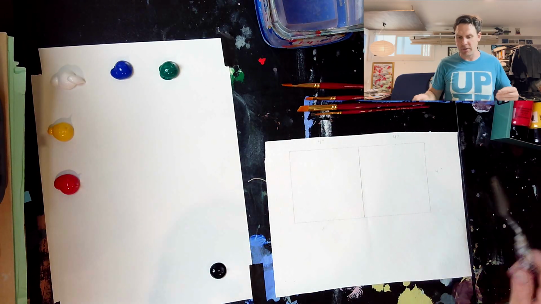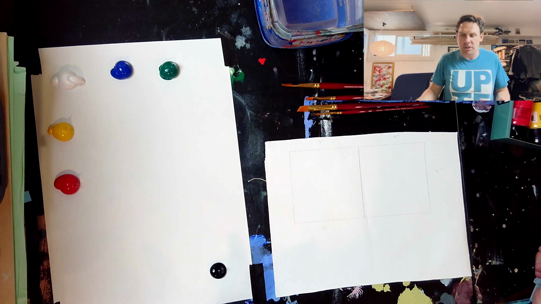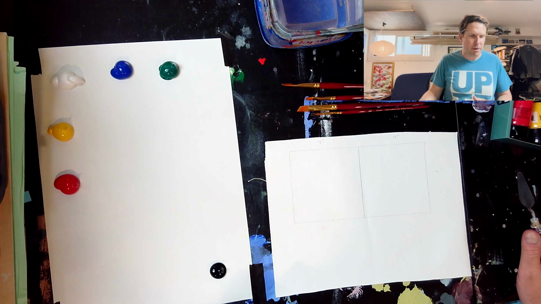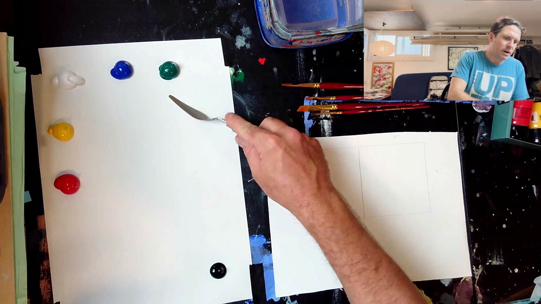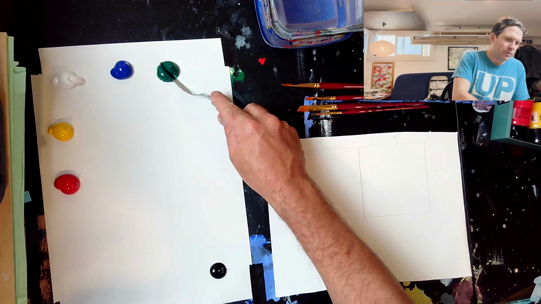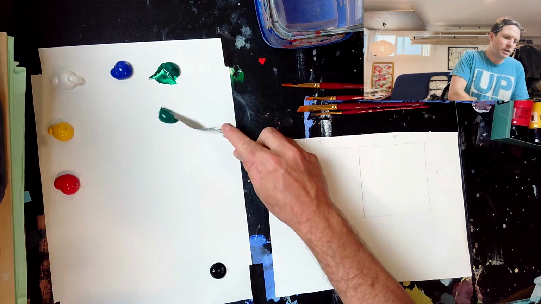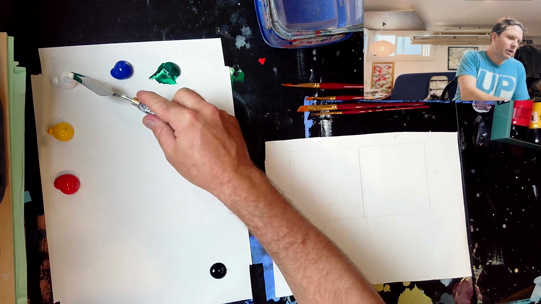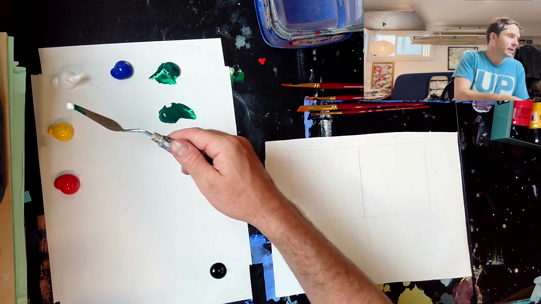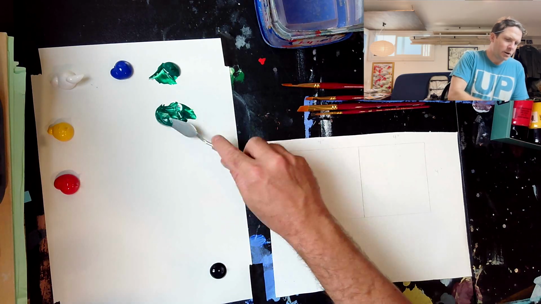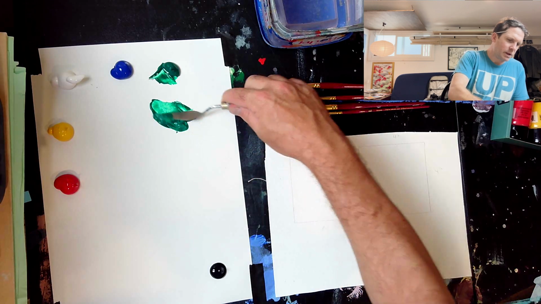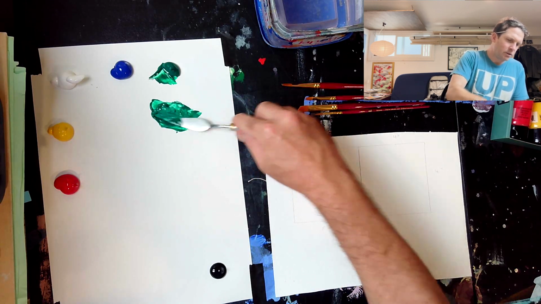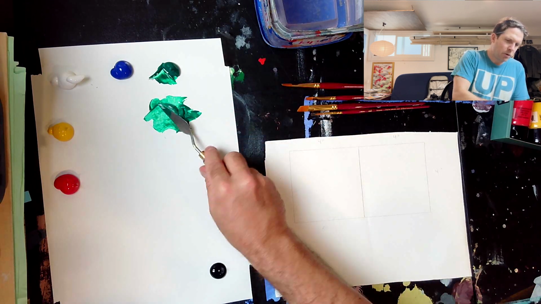Beautiful palette knife. Cool. So the first thing I want to do is establish my protagonist color. I'm just going to go off of the assignment. I'm going to get a scoop of green, and I want to lighten it up with just a little bit of white. See how little white I took? When you mix color, you just want to mix little bits at a time.